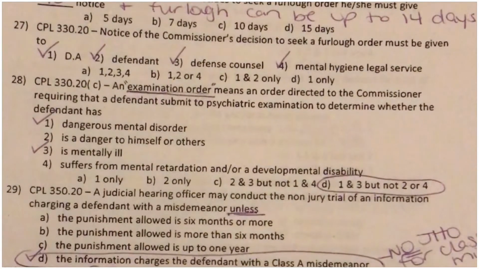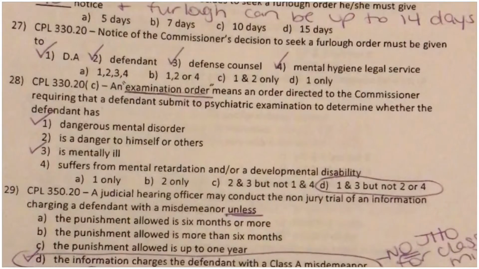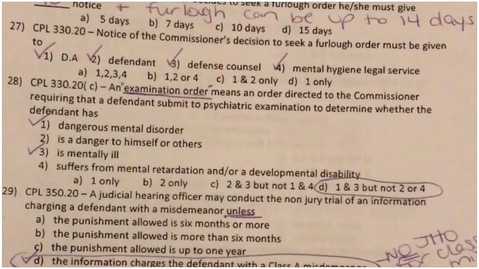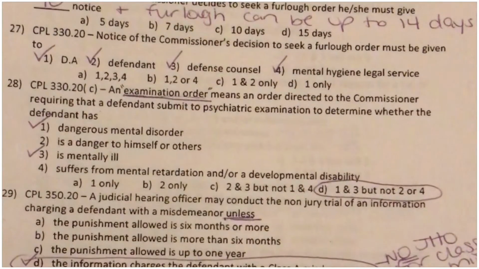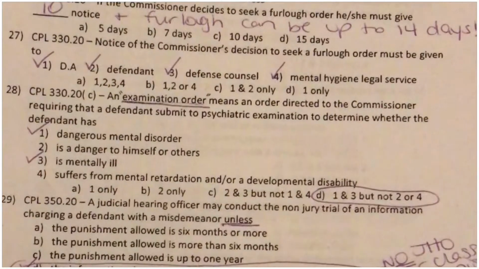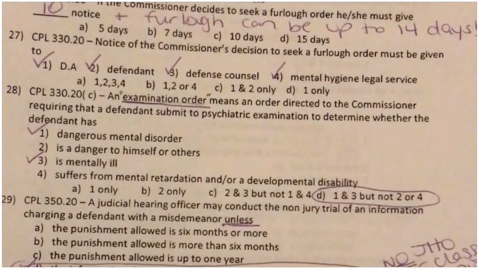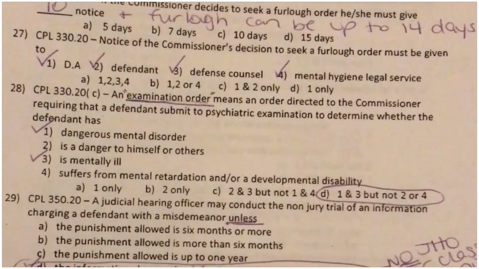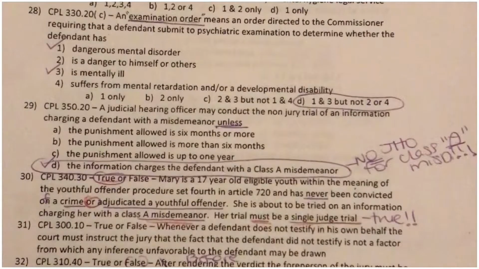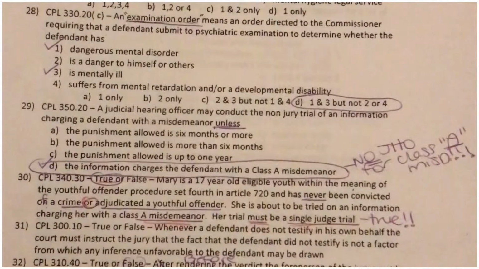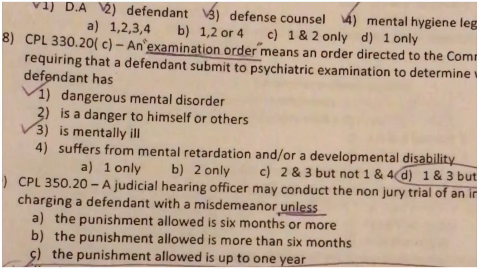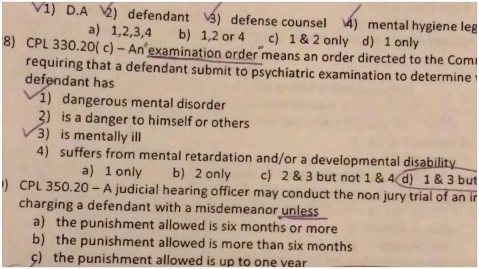28, an examination order. So remember, examination order, 30 days, means an order directed to the commissioner requiring that a defendant submit to a psychiatric examination to determine whether or not the defendant either, one, has dangerous mental disorder or is mentally ill. So the answer is D. So those are the two things the examination order is looking for. Two psychiatric examiners are looking, do we have a defendant with a dangerous mental disorder or he's mentally ill?